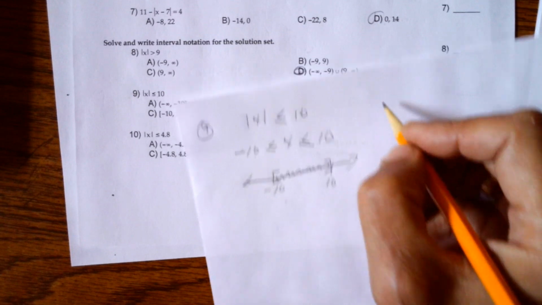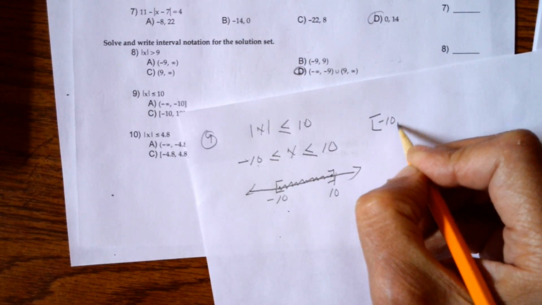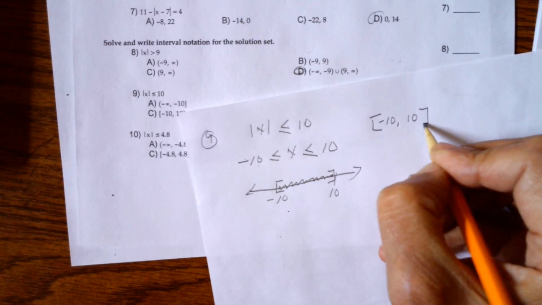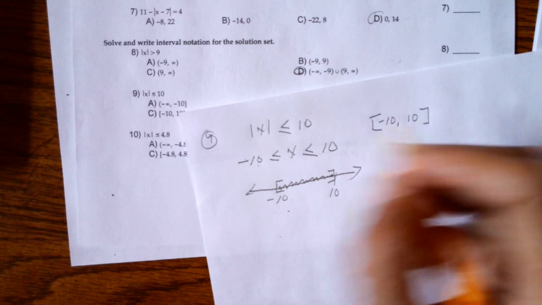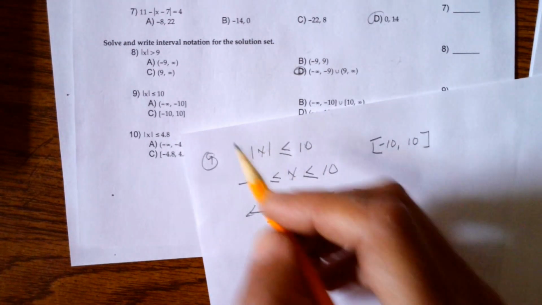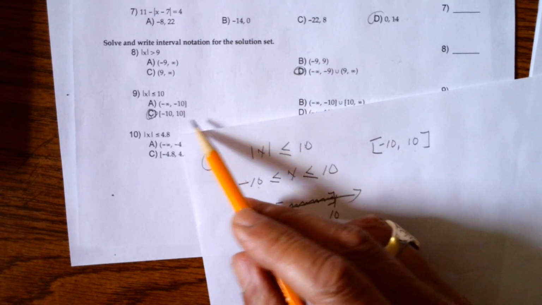Interval notation, I'd have a bracket, negative 10, comma, positive 10, and another bracket. And as you can see, number 9 is letter C.